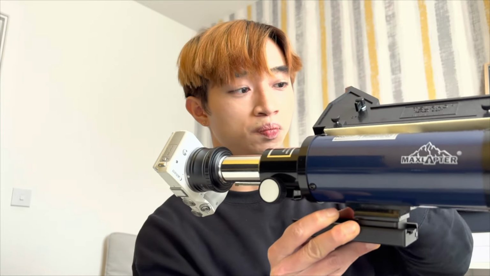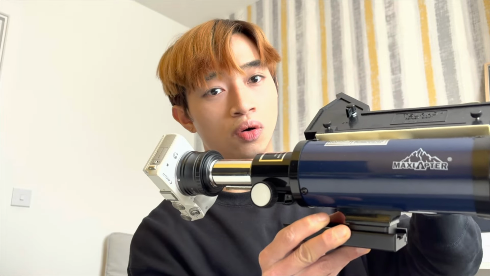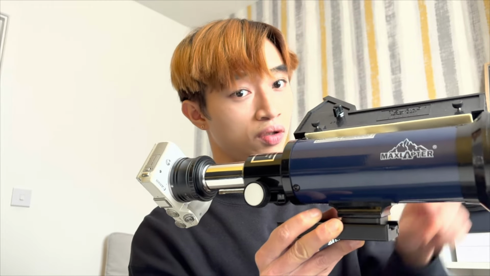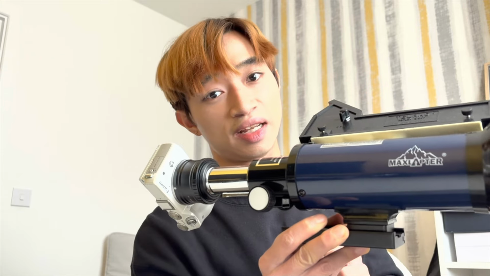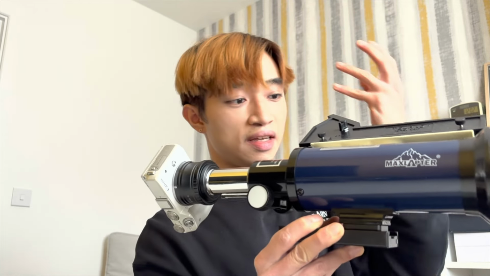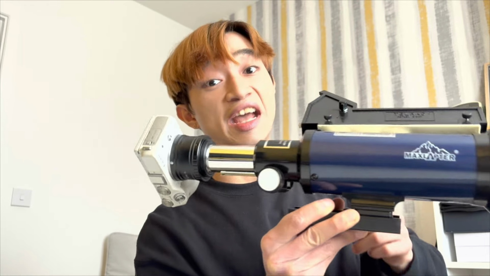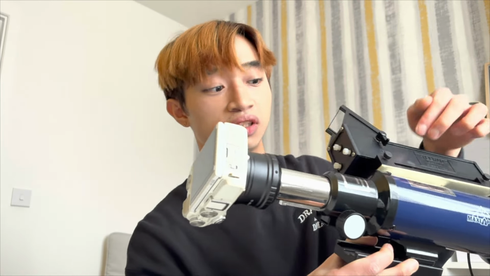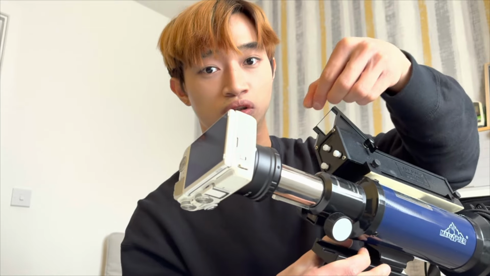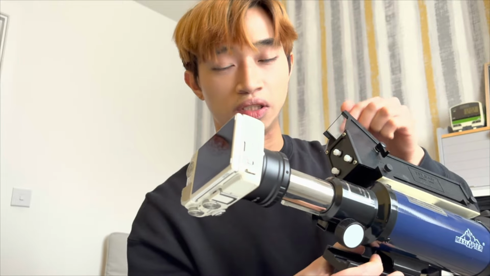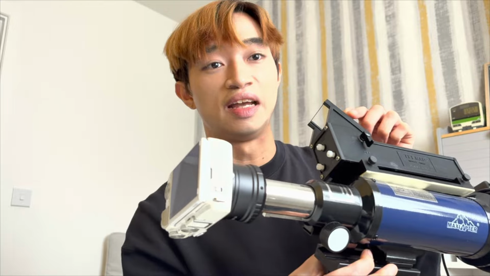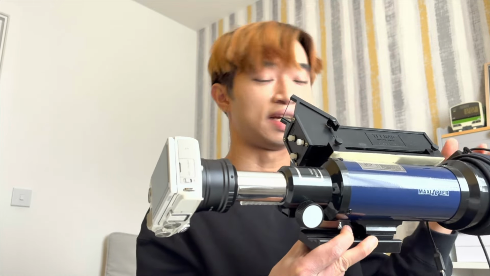Is the glowing circle or the red dot pointing to the tree or whatever object or street light that your telescope is currently pointing at? If not, then adjust the finder, not the telescope, but the finder, using these knobs. Just turn those knobs until the glowing circle or the red dot is exactly pointing to where the telescope is pointing to.